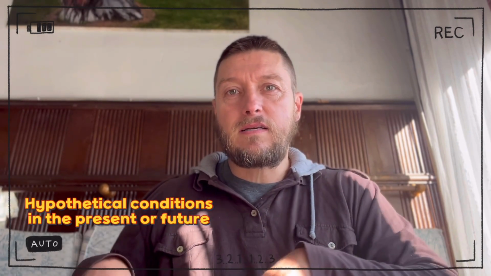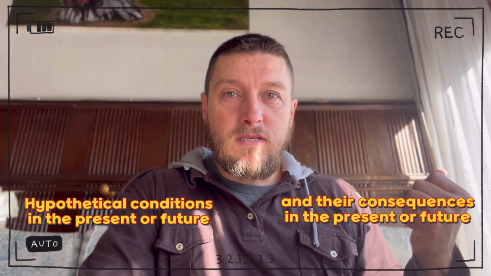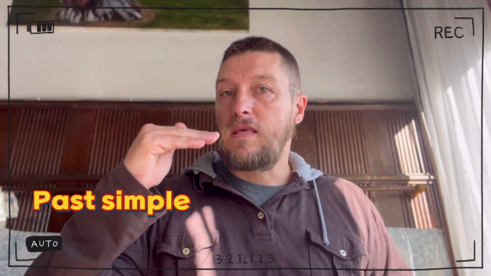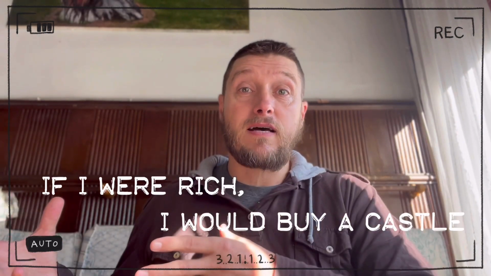The second conditional is for hypothetical conditions in the present or future and their consequences in the present or future. Situaciones hipotéticas en el presente o futuro y sus consecuencias en el presente o futuro. And we use the past simple and would. If I were rich, I would buy a castle. Si yo fuera rico, compraría un castillo.